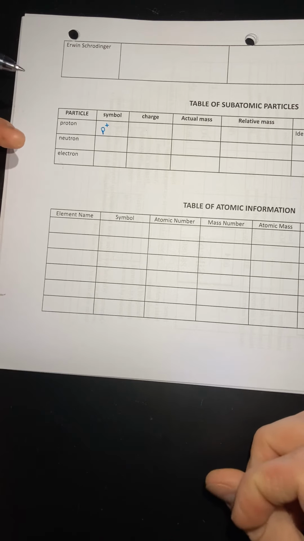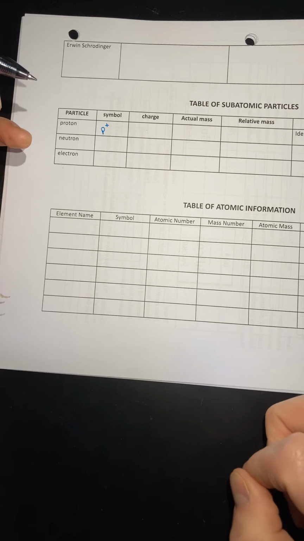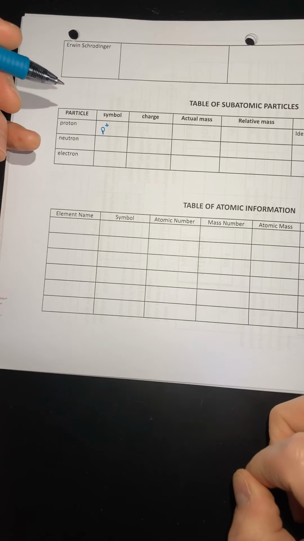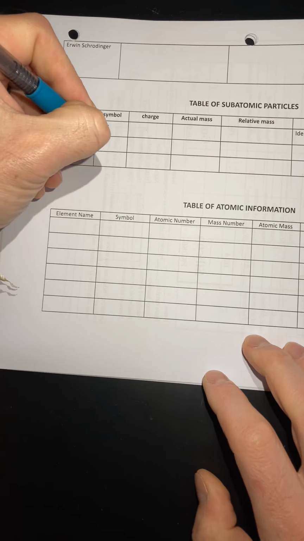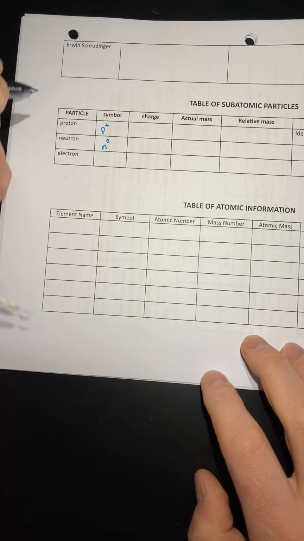Now, the neutron, anybody know what the charge is on the neutron? Neutral. So its symbol is an N with the degree sign, which means it's neutral. Good job, Macy. It's just a circle.